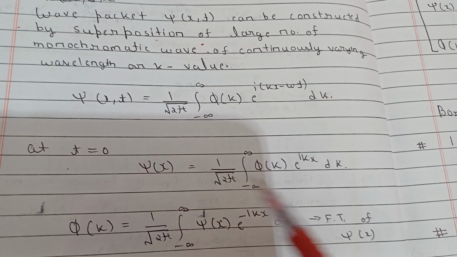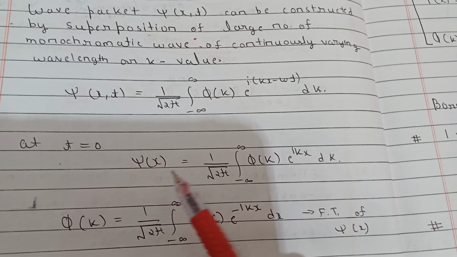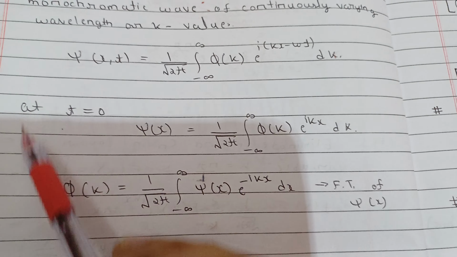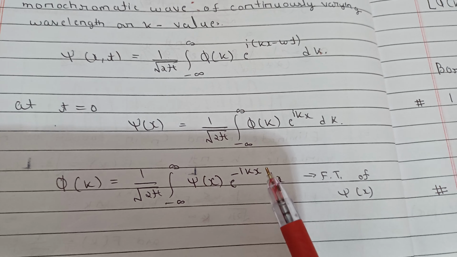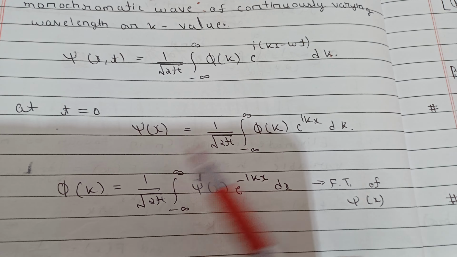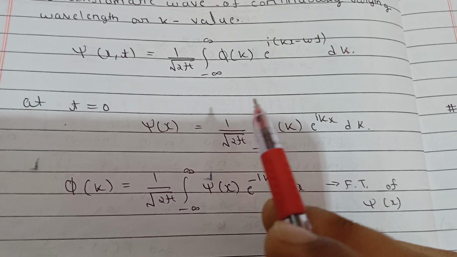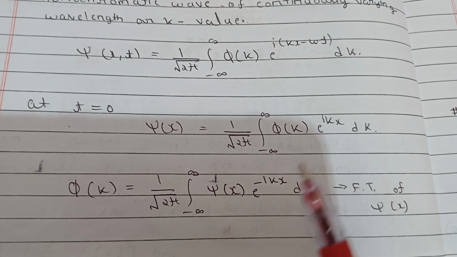At t equal to 0, this psi(x) is nothing but 1 upon root 2 pi integral phi(k) exponential i k x dk, and phi(k) is nothing but this, and this is the Fourier transform of psi(x). So remember these results. These are the values of wave functions, and these are for the continuous values of k. But in quantum mechanics, we will study the pure states or the eigenstates. We don't study these continuous values. We will study the discrete values.